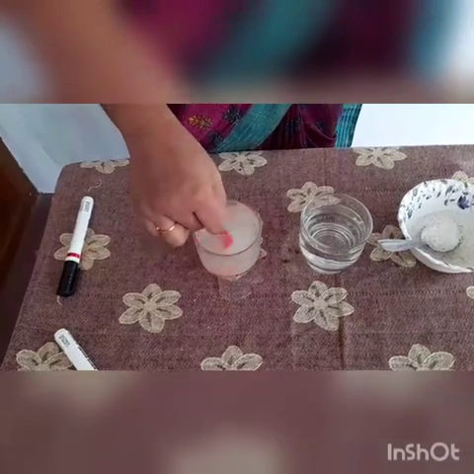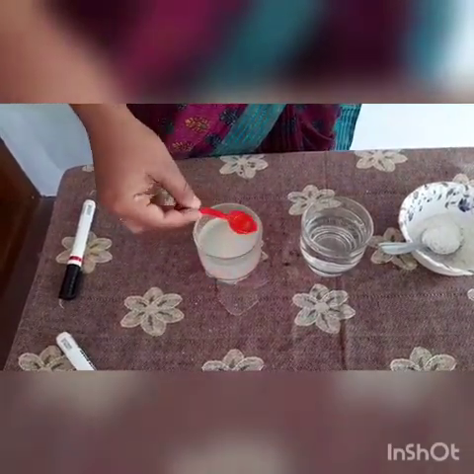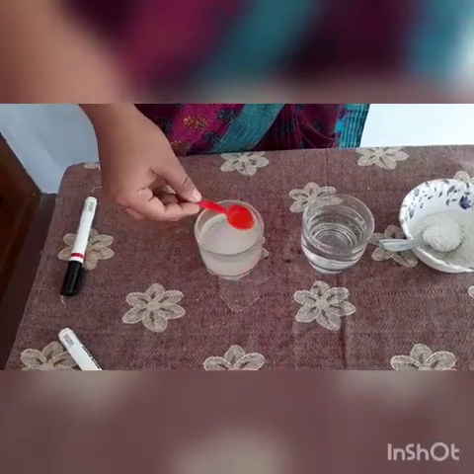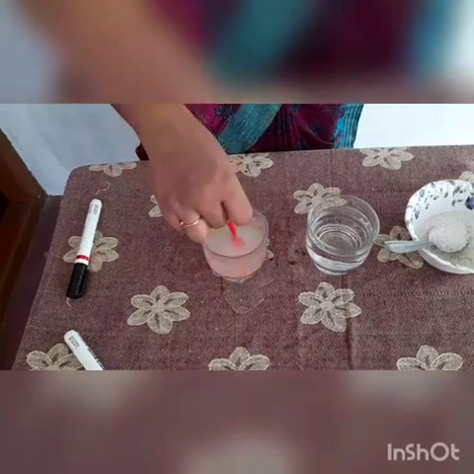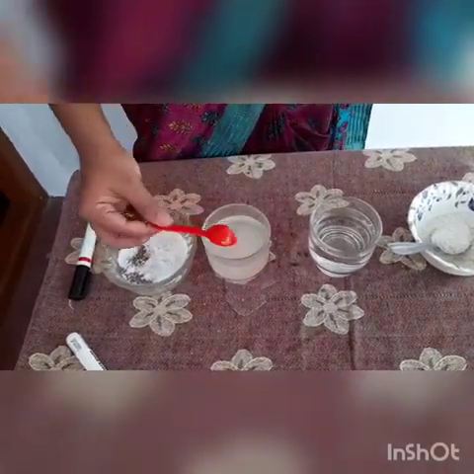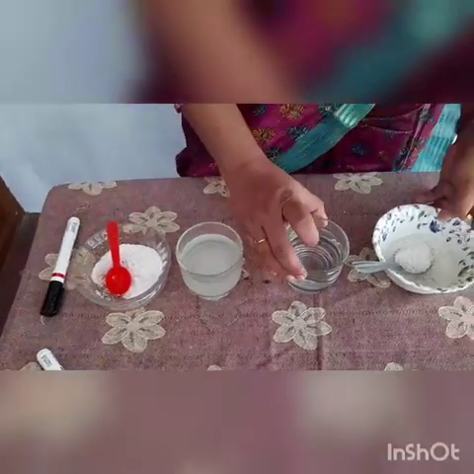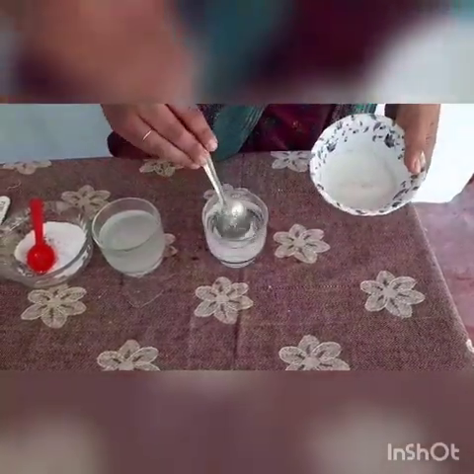Stirring very well. Some of the salt crystals are not dissolving in water. Now, let's take another glass which is filled with water and add sugar to this glass.